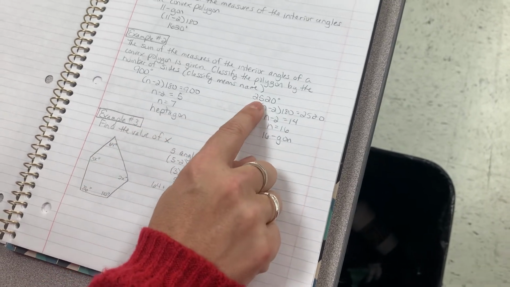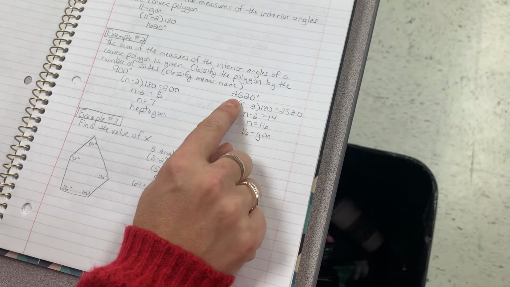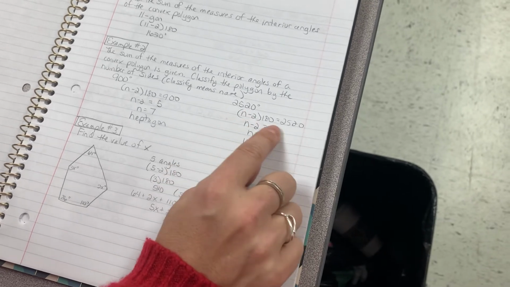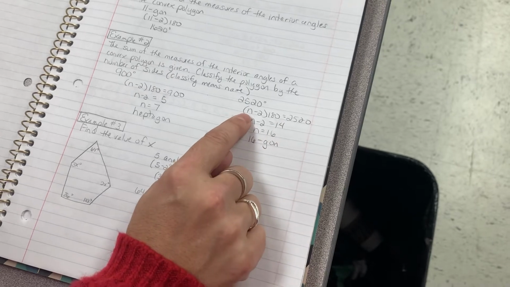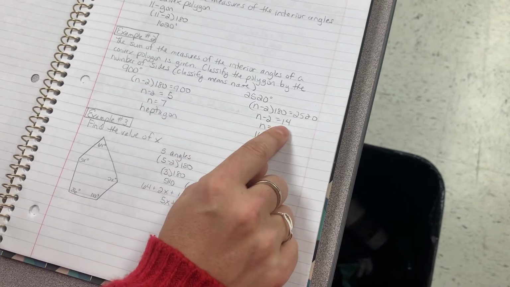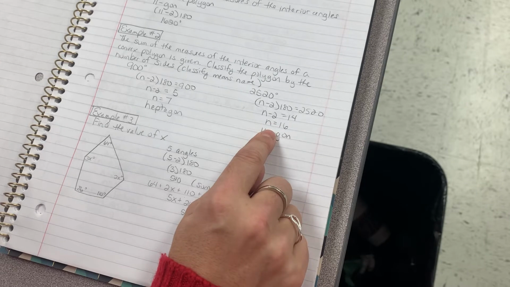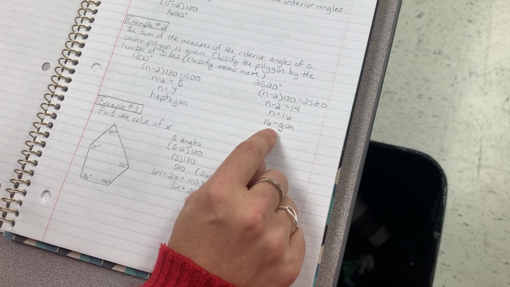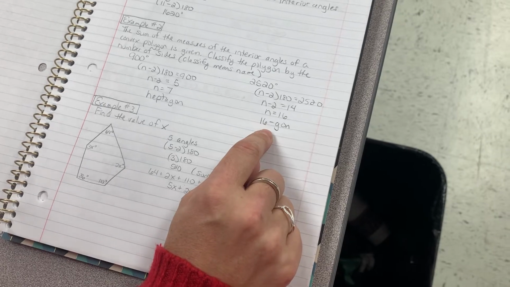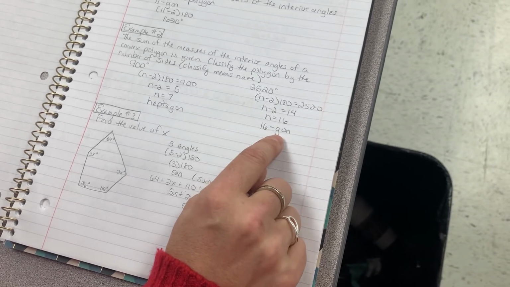Here's another example. The sum of all the inside angles is 2,520. We're plugging it into the formula. We know the sum is 2,520. We're trying to figure out how many sides it has. Divide by 180 first. Add 2 to both sides. We know that it has 16 sides. So we can call it a 16-gon. Remember, if it's anything bigger than 12, we're calling it that number-gon.